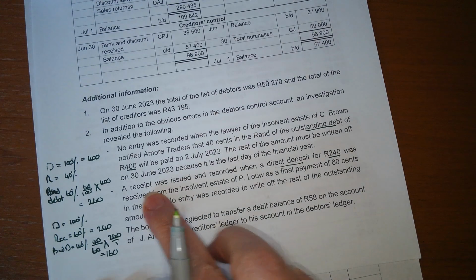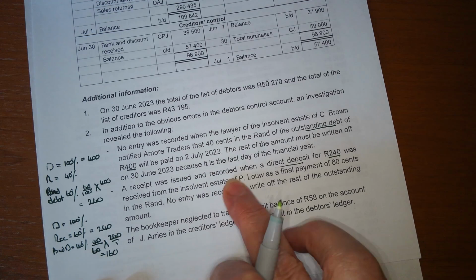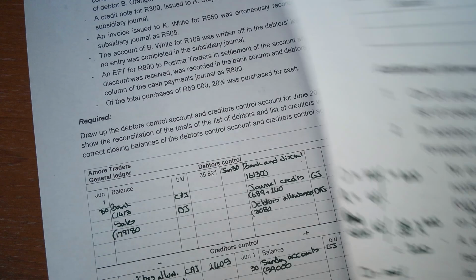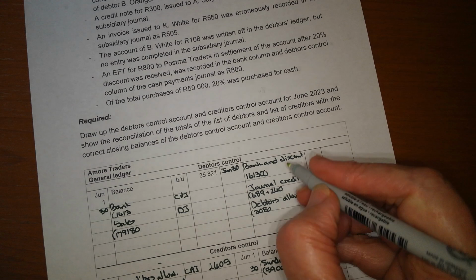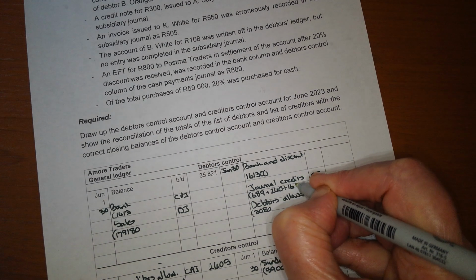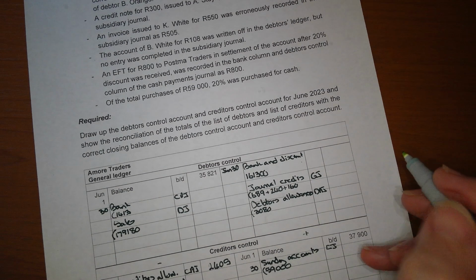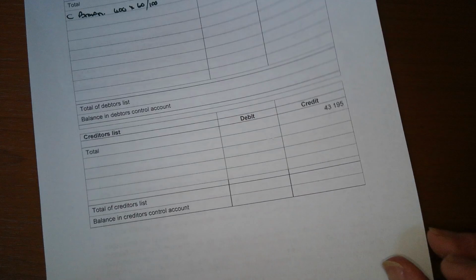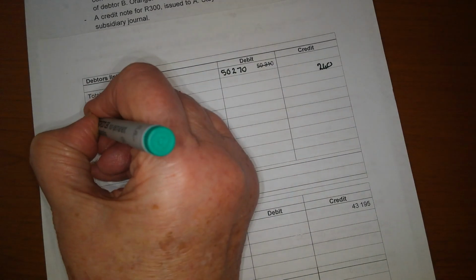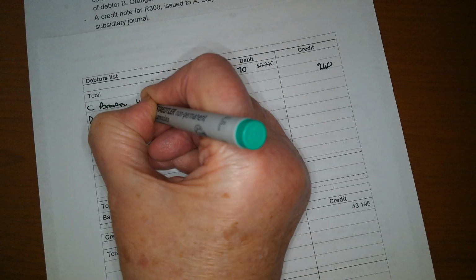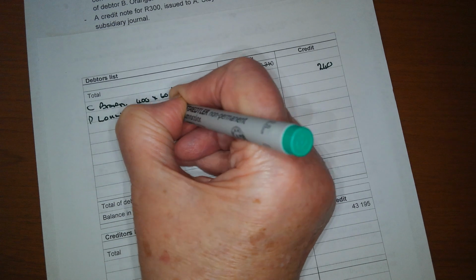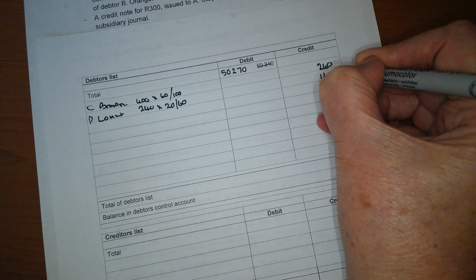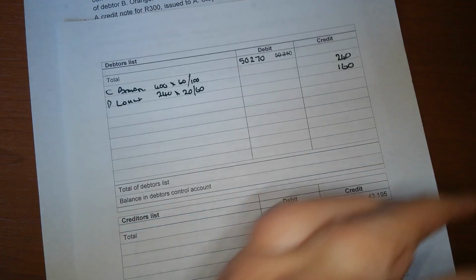Okay. The receipt was issued and recorded, so we mustn't do anything for the receipt. We must only record the bad debts that's written off. Okay, so in the general journal again, I will indicate that we will decrease the debtors with an additional 160 rand, and then in the account of P. Lowe, we will indicate that this account will be decreased with 160 rand.